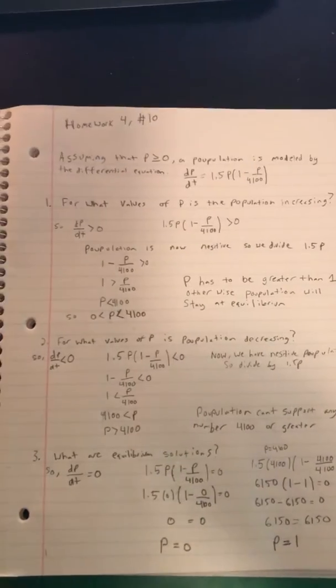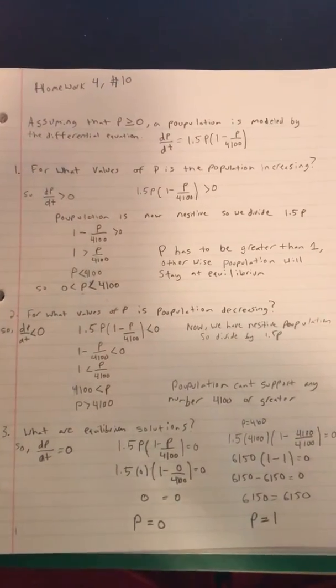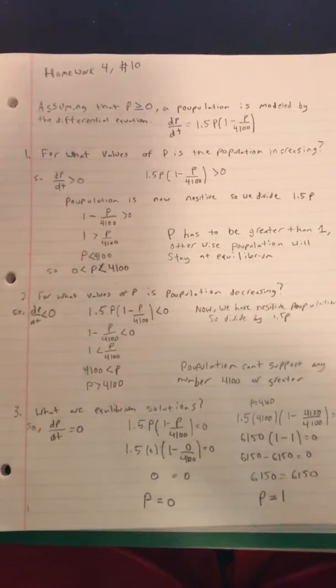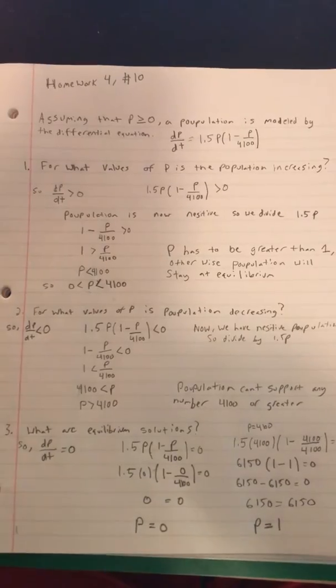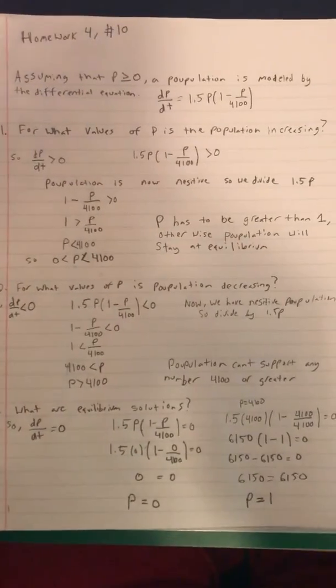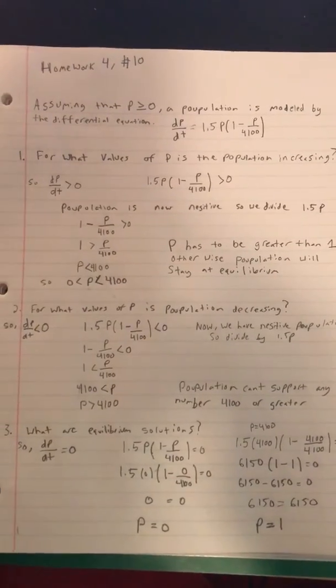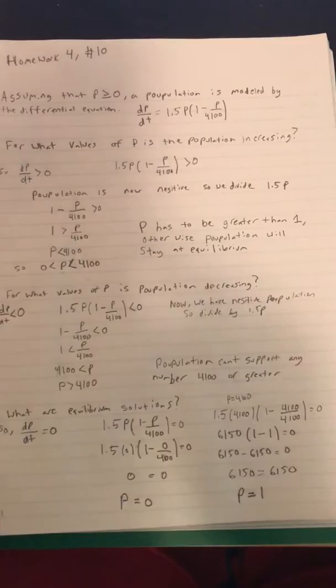For our second question, for what values of P is the population decreasing? Decreasing means dP/dt is less than 0. So we set that up, and we get 1 minus P over 4,100 is less than 0.